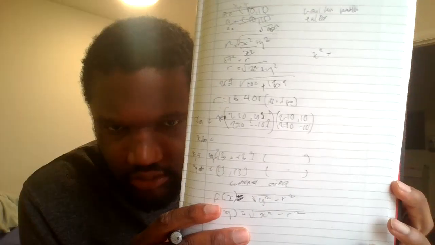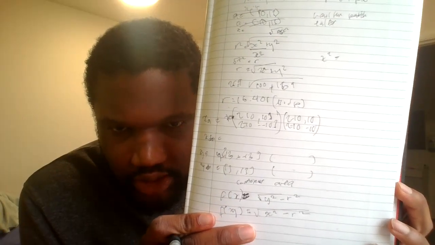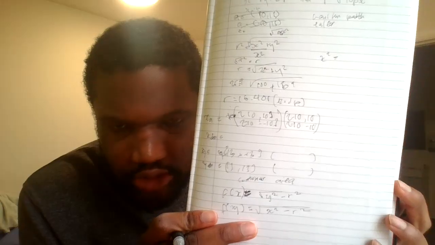So this is a lot of analysis. You're going to have a system of administrative properties there. So this one works so far, guys. f of x equals f of y, s squared plus minus squared. So ask for this radius.